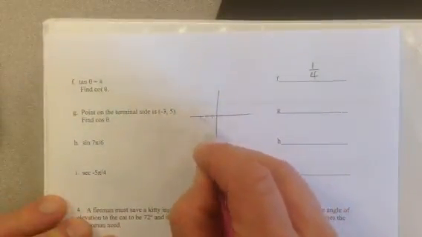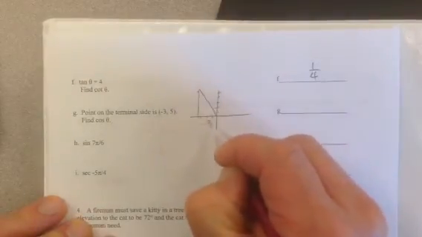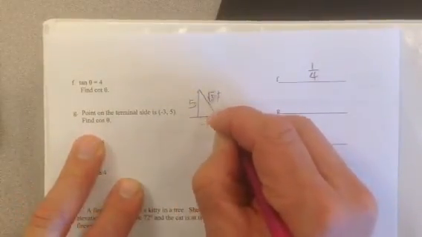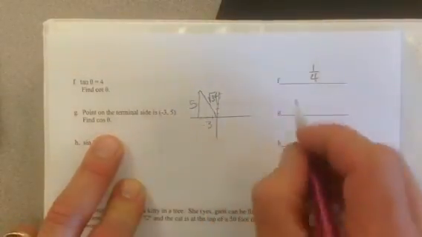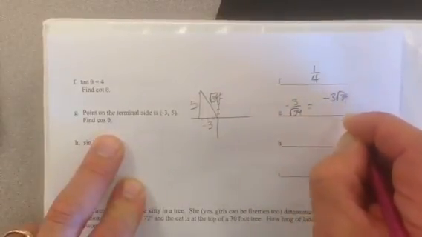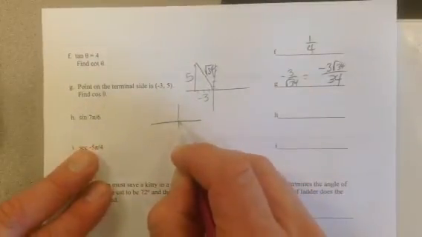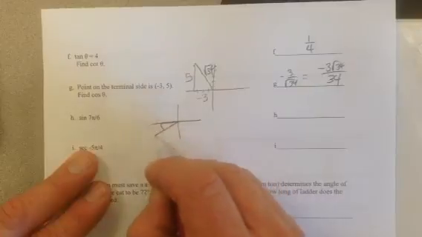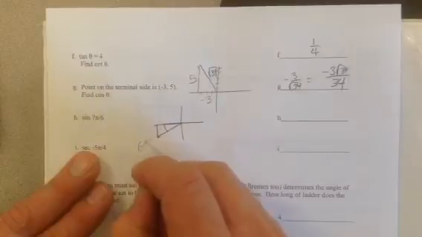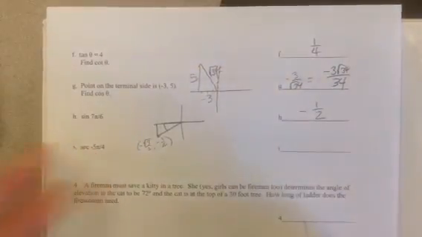Point on the terminal side, negative 1, 2, 3, 1, 2, 3, 4, 5. You're here. We'll draw in our triangle, left 3, up 5. 25 plus 9 is 34. This is square root of 34 using the Pythagorean theorem. Cosine, adjacent over hypotenuse, negative 3 over root 34, which is negative 3 root 34 over 34. Sine at 7 pi over 6. Pi over 6 past 6 pi over 6 is this spot right here. That's the 7 pi over 6 value. That's left root 3 over 2, down 1/2. Sine is y. Negative 1/2 is your answer.